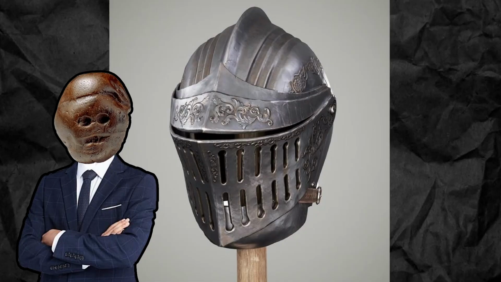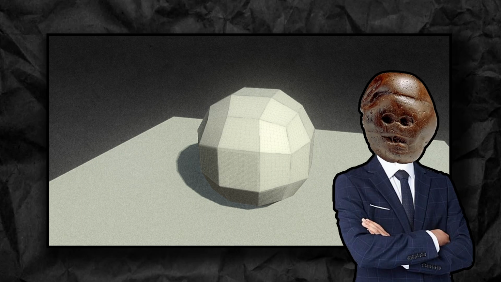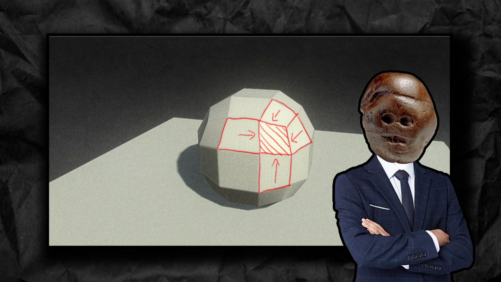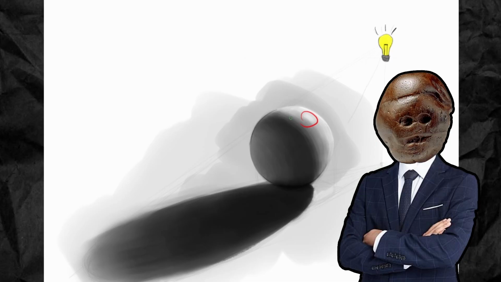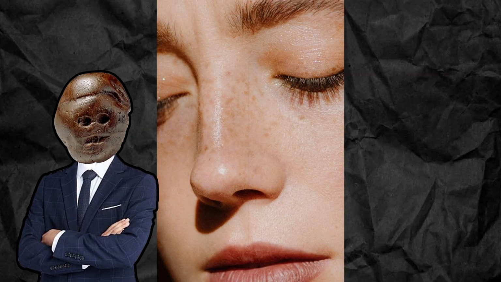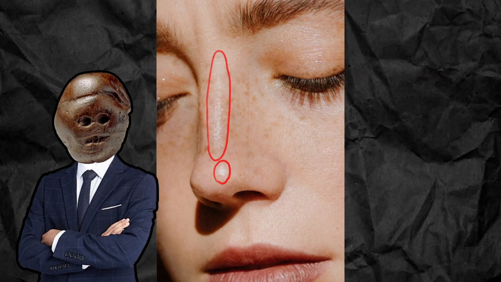This type of highlight usually looks like a line, and it is most commonly seen on cylindrical shapes, pieces of armor and so on. Such planes can also transition more than two other planes. In such cases, the highlight usually looks like a dot, same as the one found on our sphere. Fun fact, both of these highlight types are commonly found on the nose.